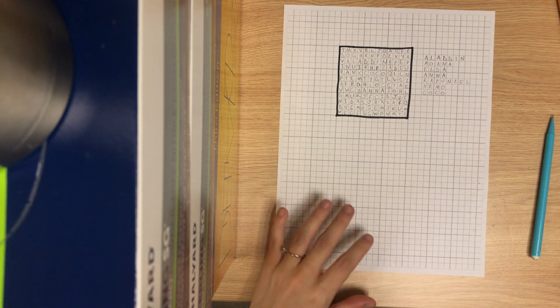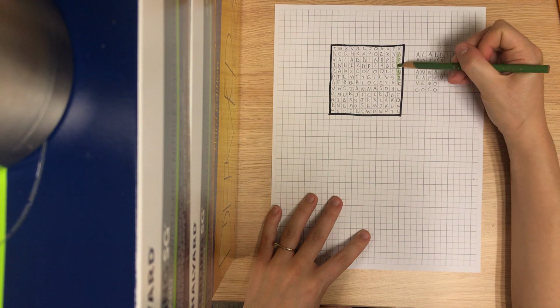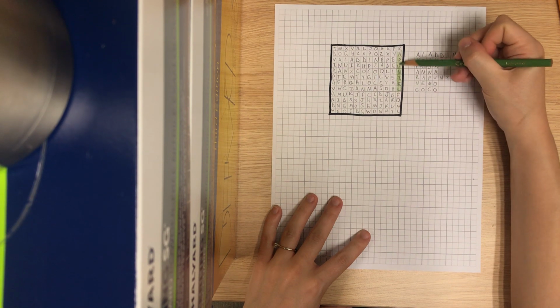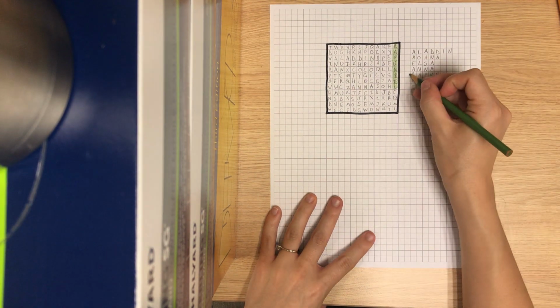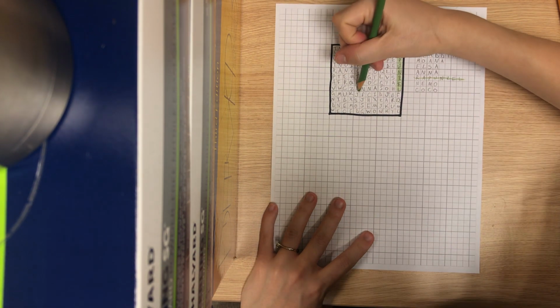I like to do solving them in colors. So let's see. Oh, I remember Rapunzel was over here. I colored in and then crossed it out. Anna was here.